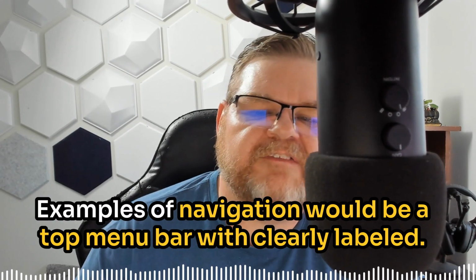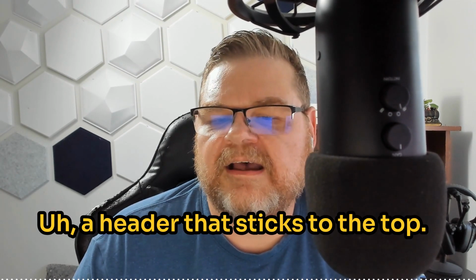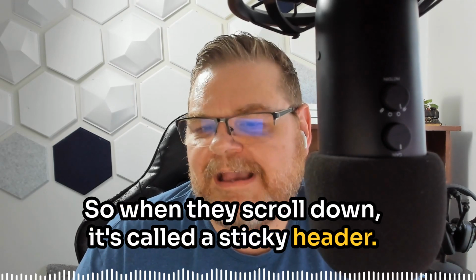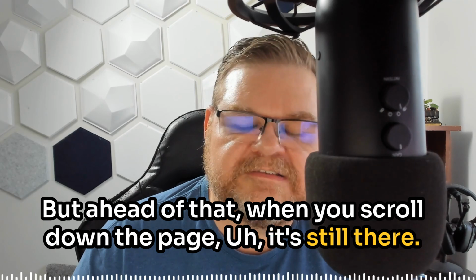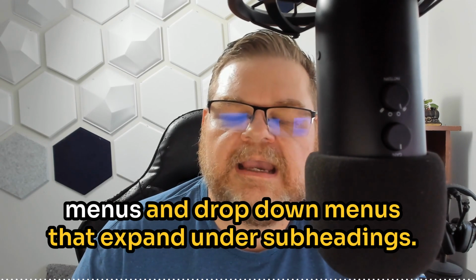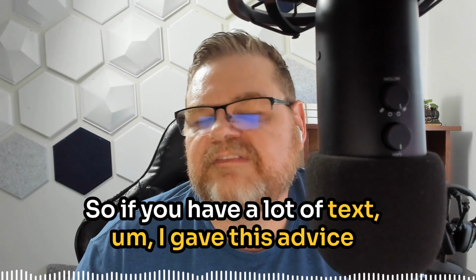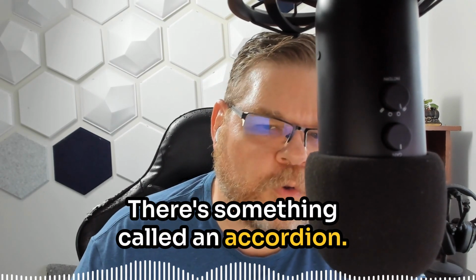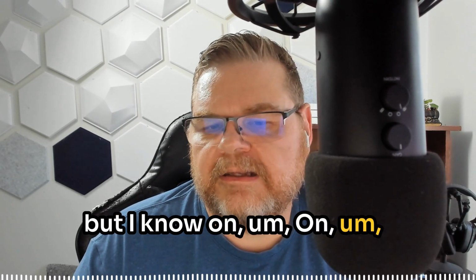Good examples of navigation would be a top menu bar with clearly labeled sections, a header that sticks to the top so that when you scroll down, it's still there. It's called a sticky header. Or if you scroll up just slightly, the header comes back with the menus, and drop-down menus that expand under subheadings. If you have a lot of text, I gave this advice to somebody recently: there's something called an accordion.